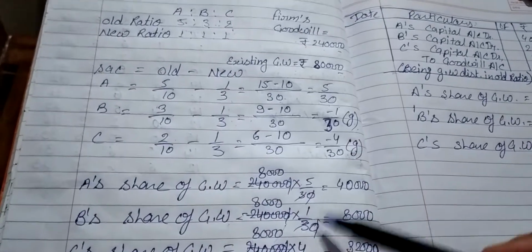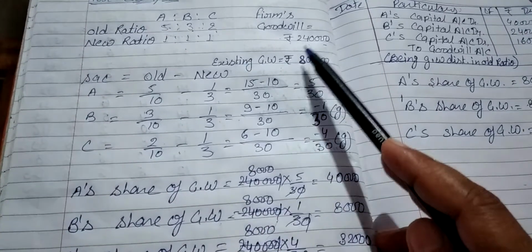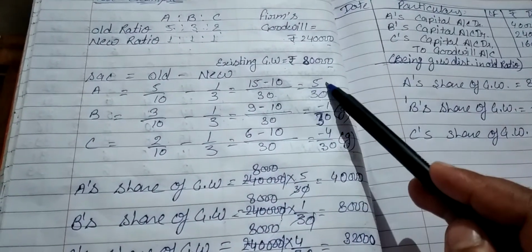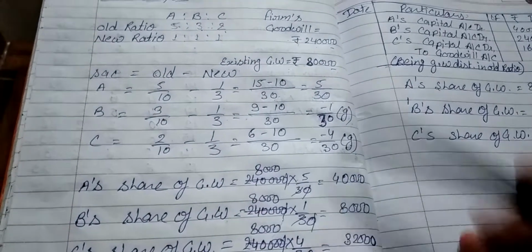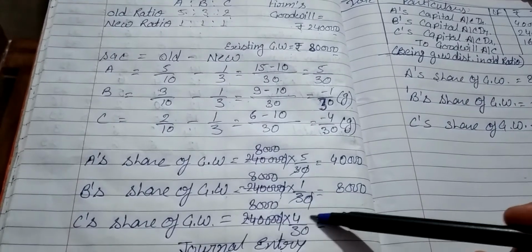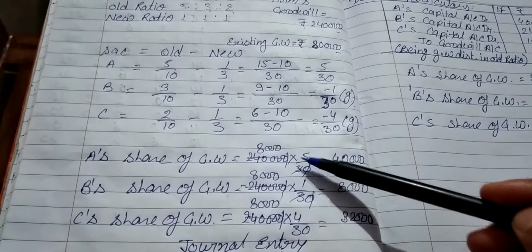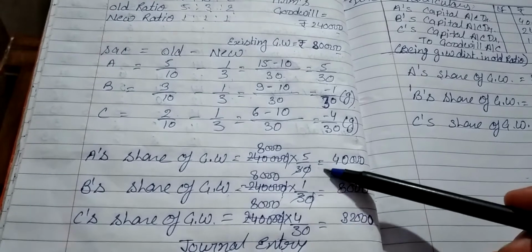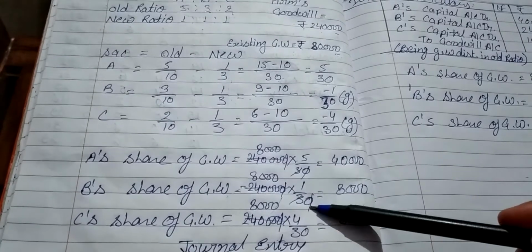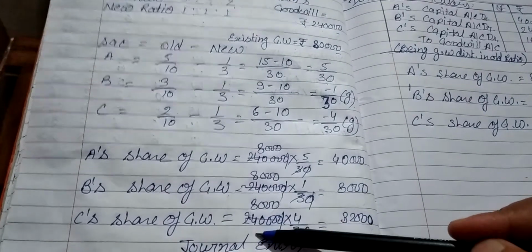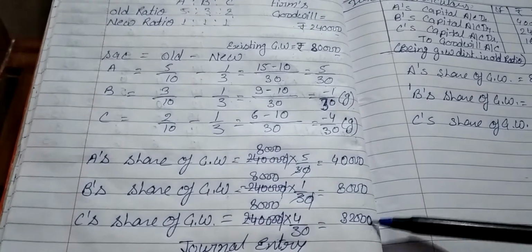Now compensate the amount. Firstly we have to calculate A's share of goodwill, that is firm goodwill into sacrificing share, and B's share of goodwill is equal to firm goodwill into his gaining share, and C's share of goodwill is equal to firm goodwill into his gaining share. Now A's share of goodwill is 2,40,000 into 5/30, that is 40,000, and B's share of goodwill is 2,40,000 into 1/30, that is 8,000, and C's share of goodwill is 2,40,000 into 4/30, equal to 32,000.